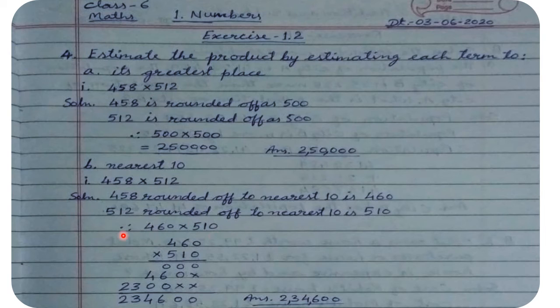Now multiply them. 460 multiplied by 510, the ordinary way of multiplication you can apply in this case. So you will get 2,34,600. So this is what you need to do in this type of questions. You will round them off as the question asks us to do. Okay, the next one now.